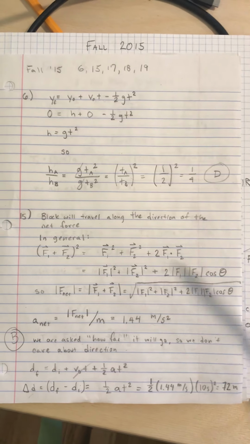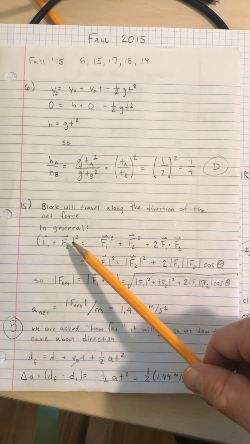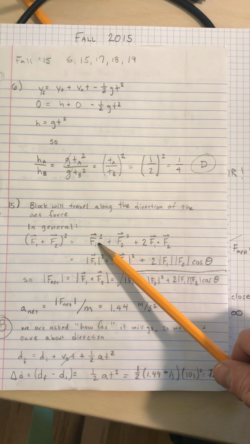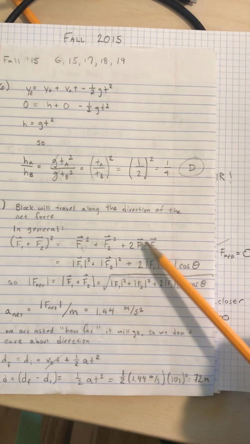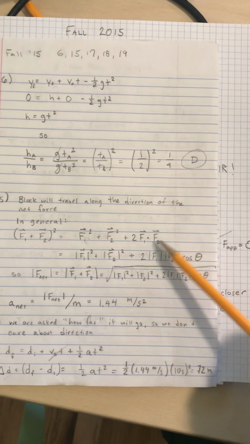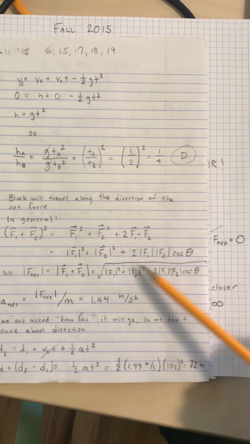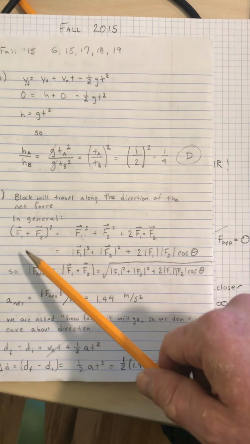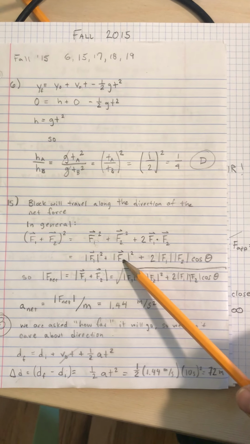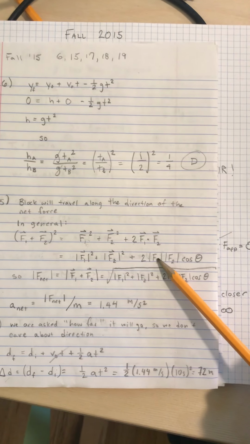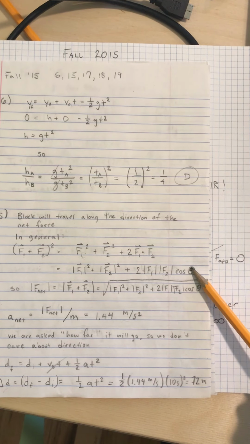So how do we get the magnitude of the force? Well, if we take the sum of the two forces squared, that's equal to force 1 squared, or force 1 dotted with itself, plus force 2 squared, plus 2 times the dot product of the two forces. And what this actually gives you is the law of cosines relationship, that the magnitude of f1 plus f2 squared is equal to the magnitude of f1 squared plus the magnitude of f2 squared plus 2 times the magnitude of f1 times the magnitude of f2 times cosine theta.